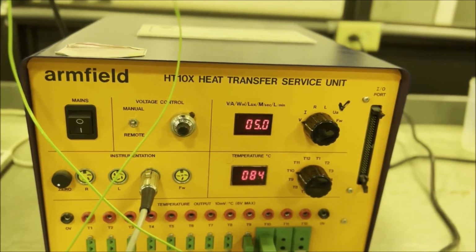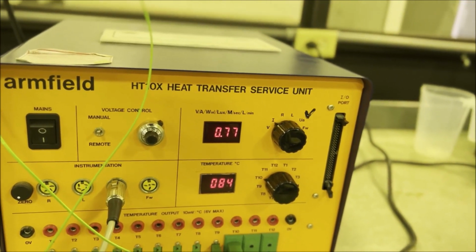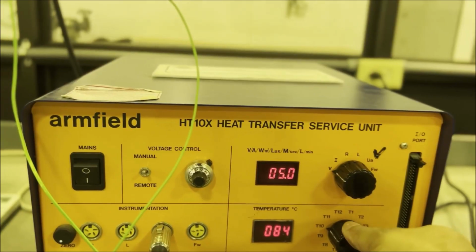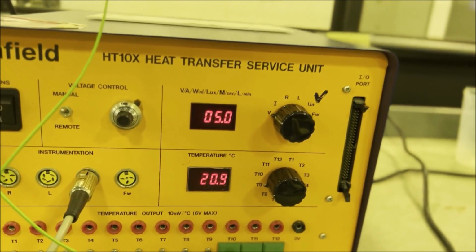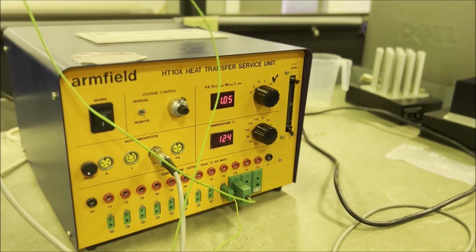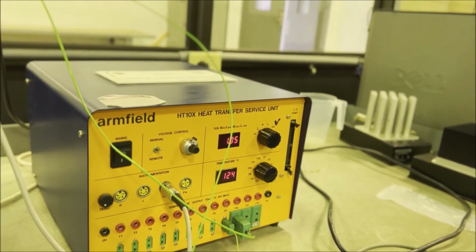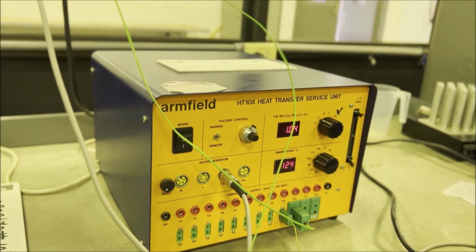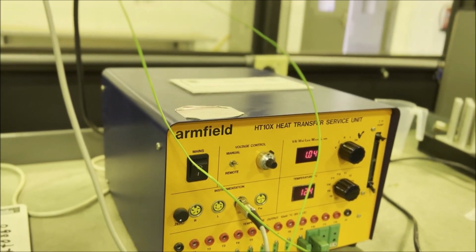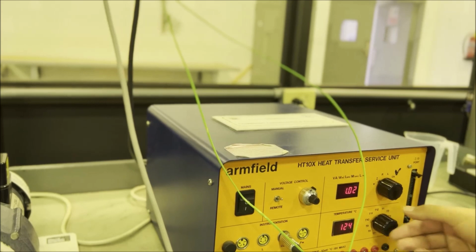Now for 5 volt, write the current 0.77, and TH equal to T10 is 84, and TA equal to T9 is 20.9. For 7 volt, record the readings. 1.05, and T10, that is TH, T10 is TH, remember, 124, and T9 is TA, yes, T9, 20.9.